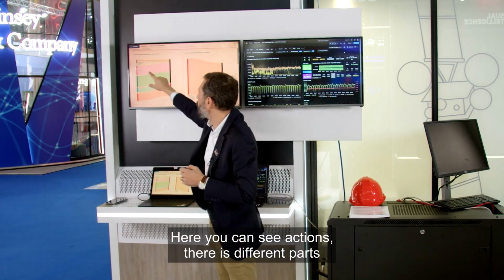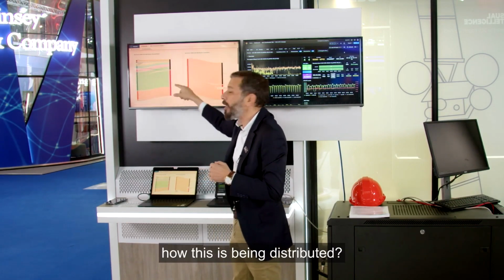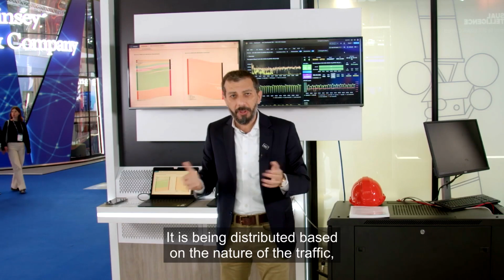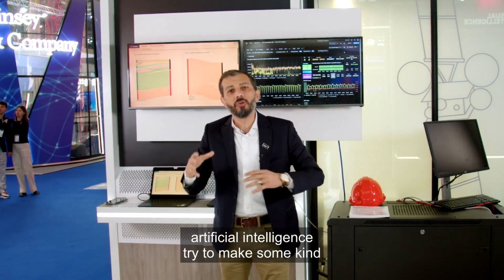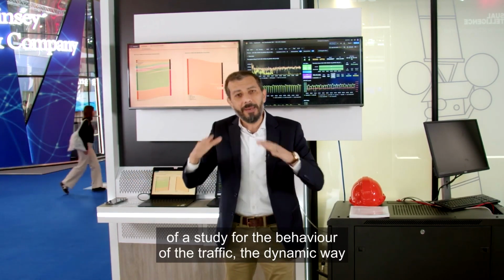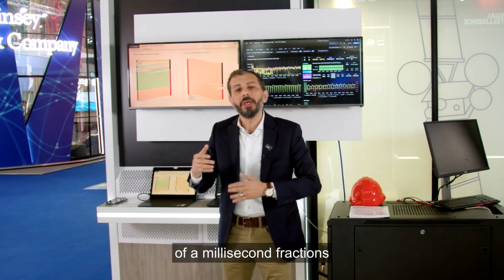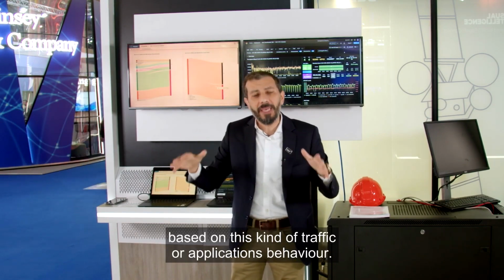You can see different applications being distributed based on the nature of the traffic. The QVIA artificial intelligence studies the behavior and dynamics of the traffic, and sets rules in fractions of milliseconds to make decisions on the spot based on the traffic or application behavior.